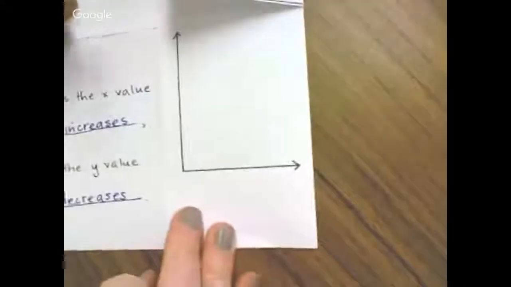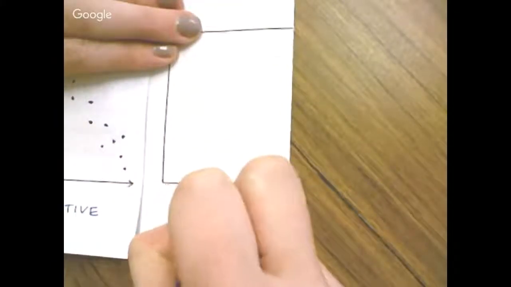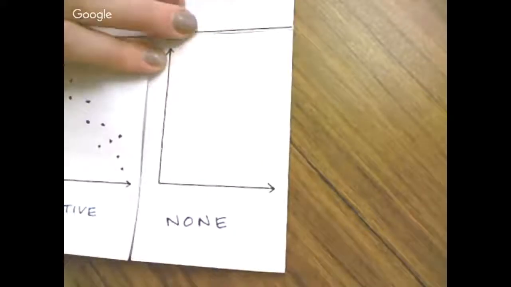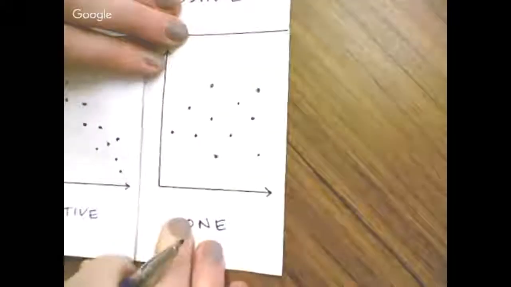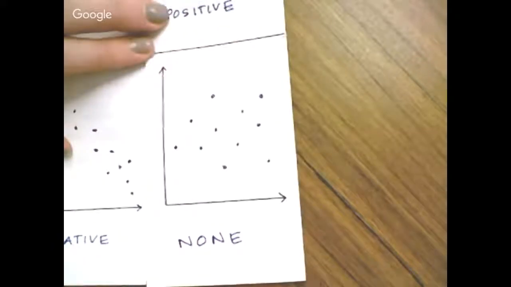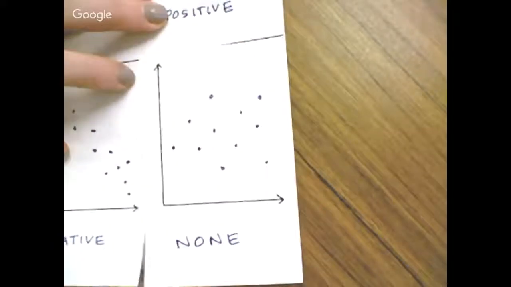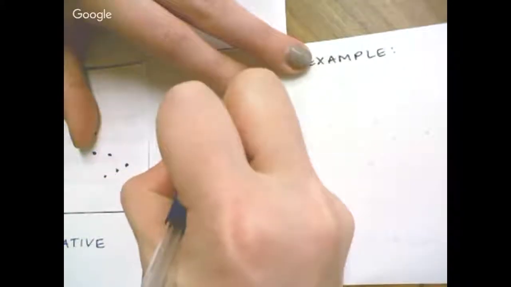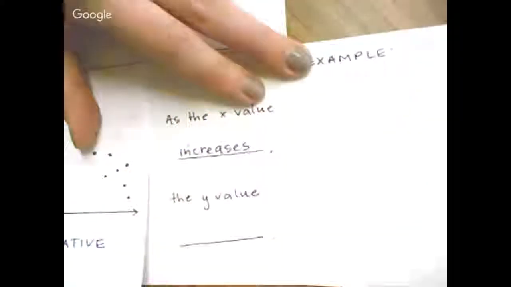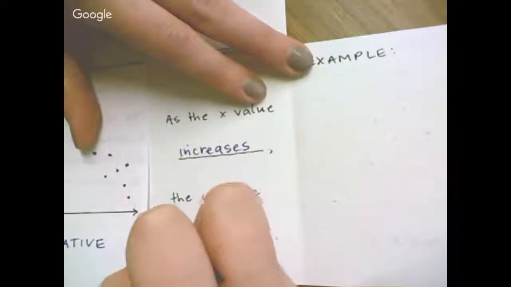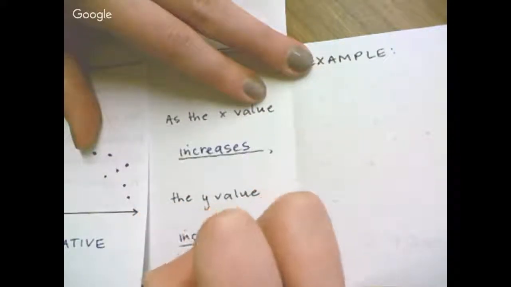And the last kind that we're going to look at is if there is no correlation, or none. And again, there's no slope, no line of best fit. As the x value increases, so we're still looking at the x value increasing, the y value increases and decreases.